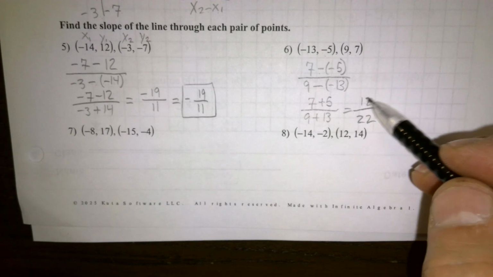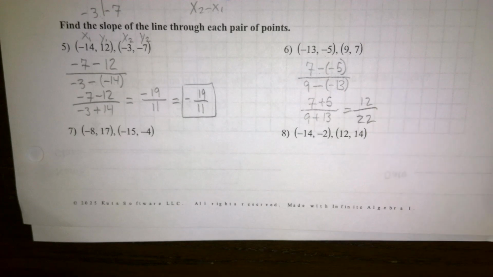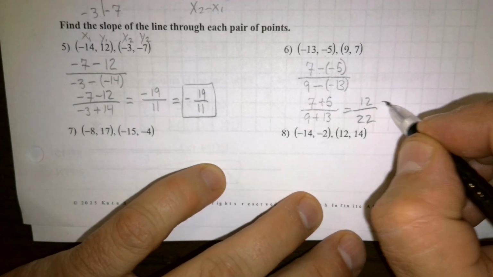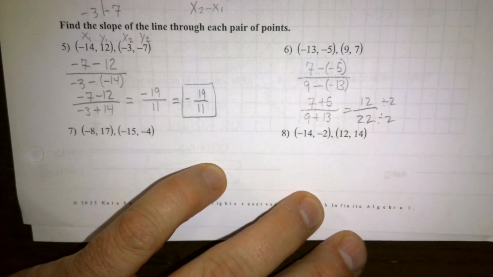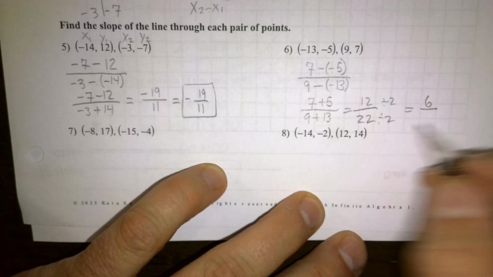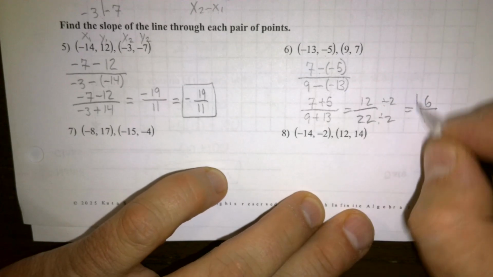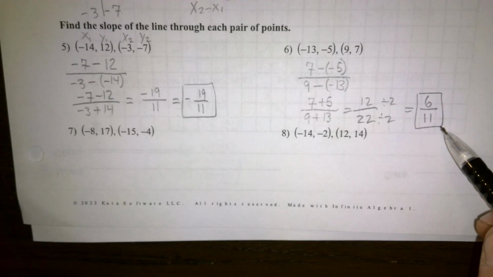So just a reminder, you can plug these into your calculator as a fraction, hit enter, it will reduce for you. But what I'm noticing on these two, they're both even. And so they're both divisible by 2. 12 divided by 2 is 6, and 22 divided by 2 is 11. And 6/11 does not reduce. 11 is a prime number, so that is going to be your final answer for number 6.